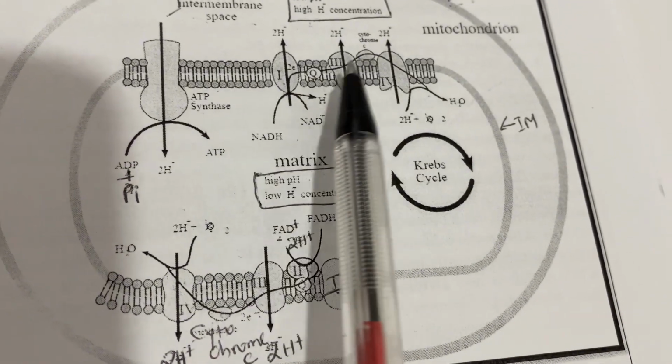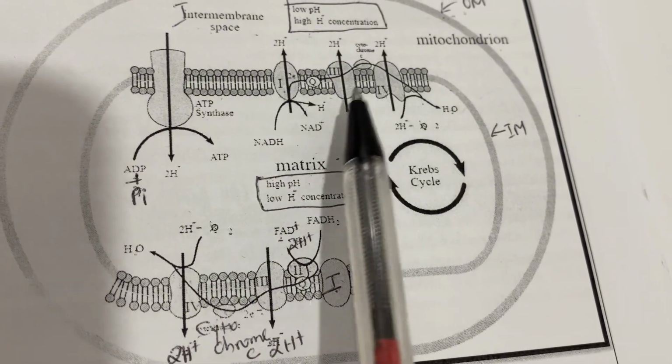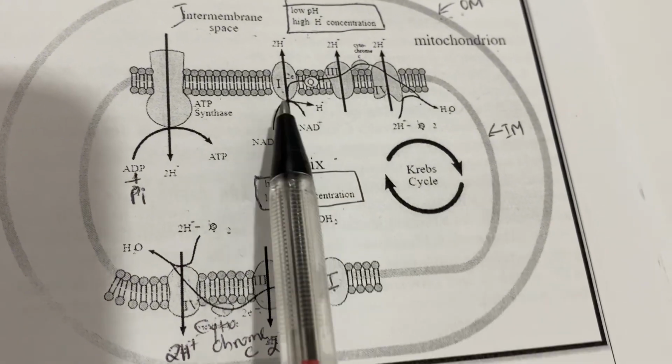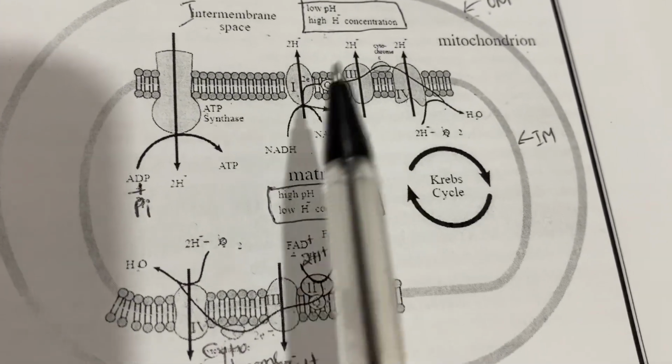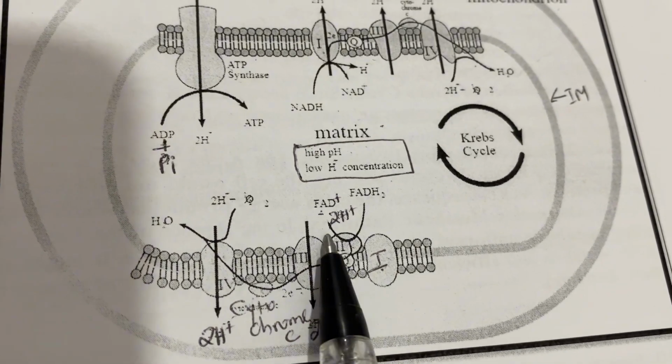Now, first be familiar with how the ETS is formed. What makes the electron transport system, right? So if you get down here, there are protein complexes 1, 2, 3, 4.